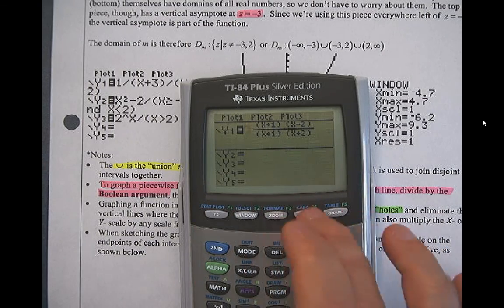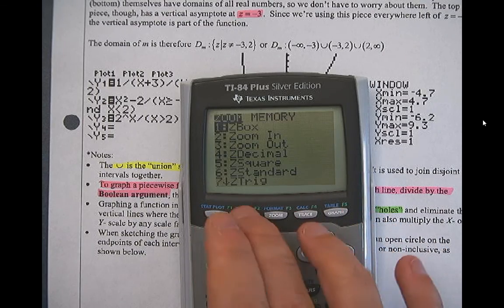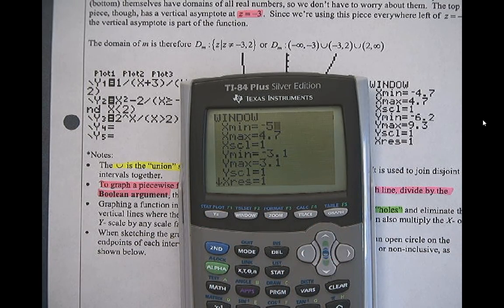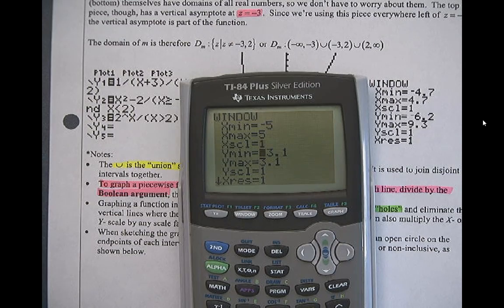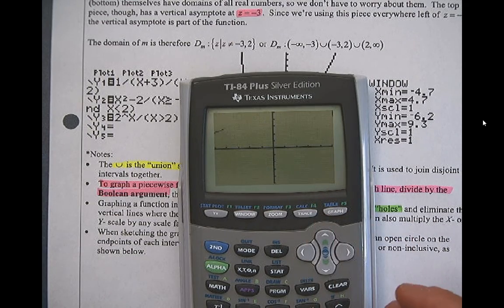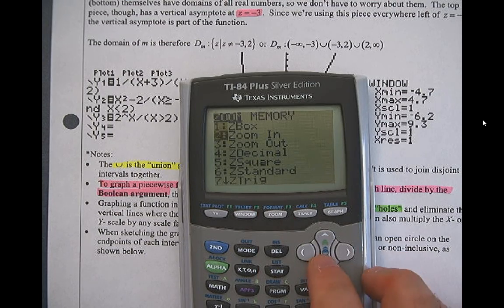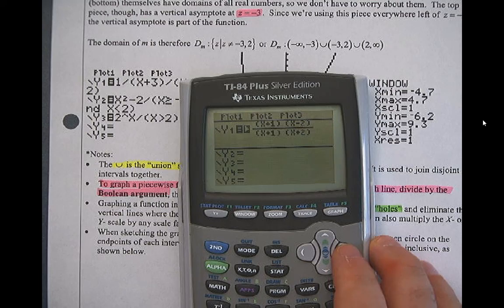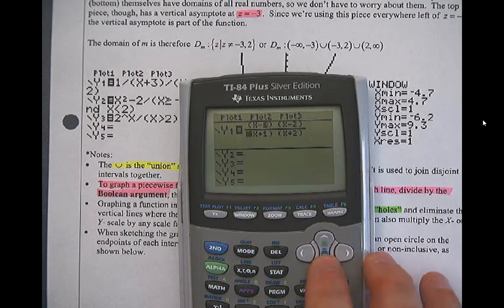Of course, right during the video. Where was that hole at? -1, wasn't it? Zoom, decimal. I was hoping it would show it a lot nicer than this. What if I change these to minuses?